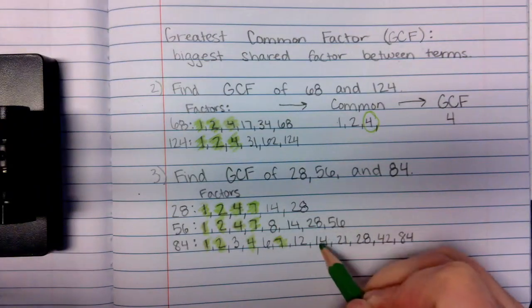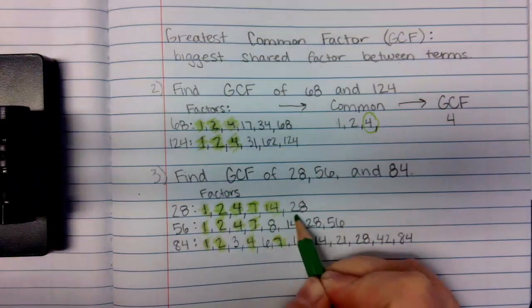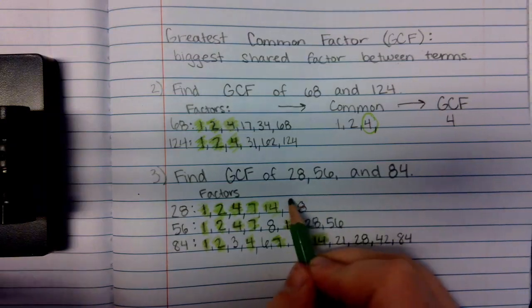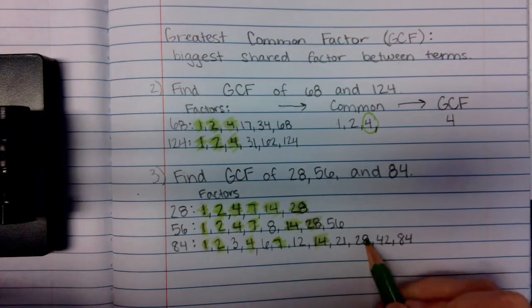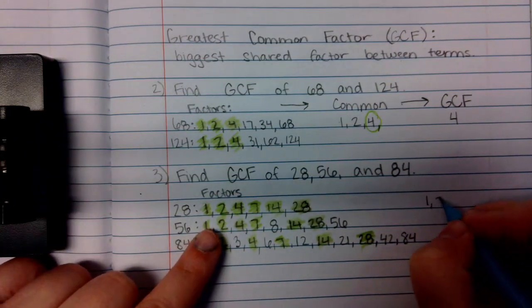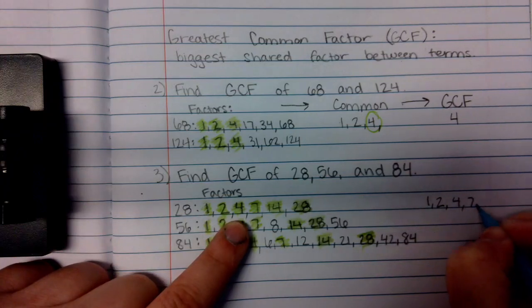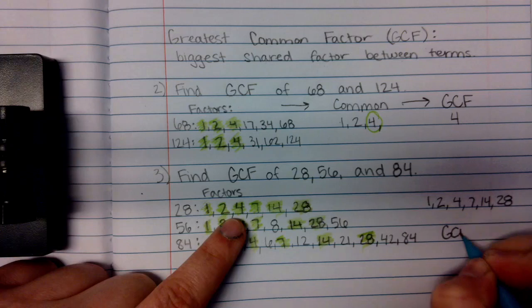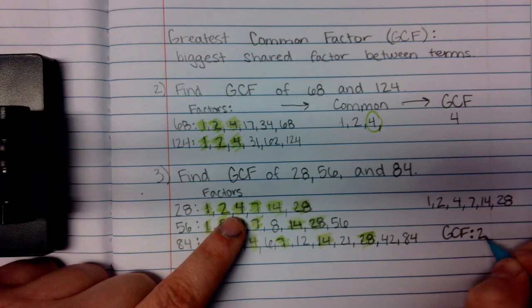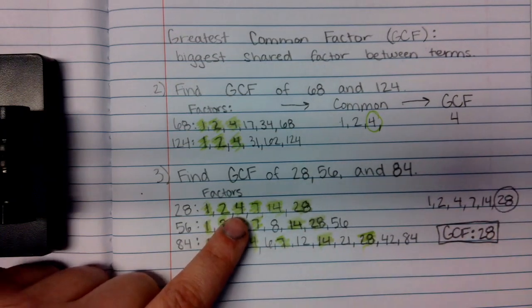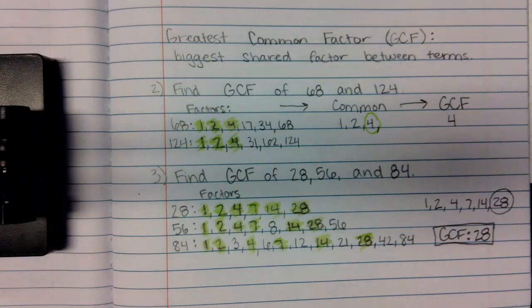Do they all have a 14? Yep. And do they all have a 28? Yep, they do. So I'm going to list those out real quick. They have 1, 2, 4, 7, 14, and a 28. So the GCF is 28. So that is the biggest number. Okay, so you do have a quick check down. You should be able to find that now that you watched your video, and you should be good to go.